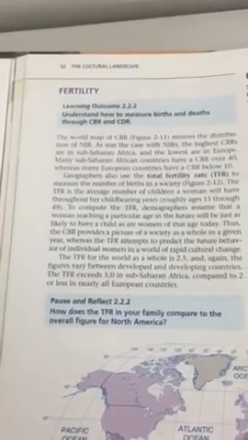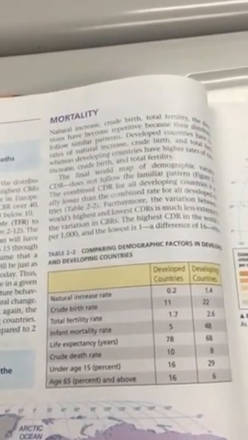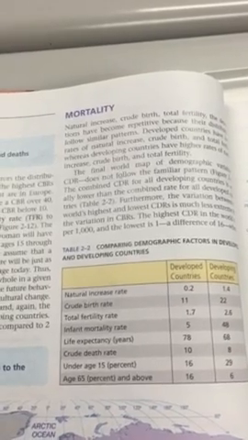Fertility and mortality are basically exactly what they sound like. Fertility is how many babies a woman is going to have over her lifetime. Mortality is how many people are going to die. So your fertility rate and your mortality rate are basically how many babies you're going to have in your country and how many of your people are going to die.